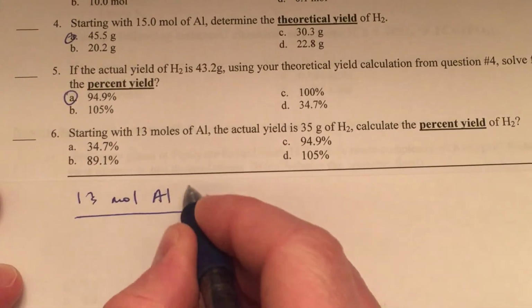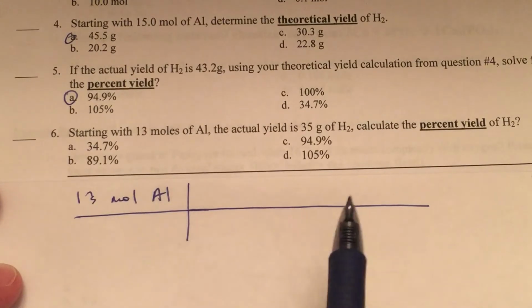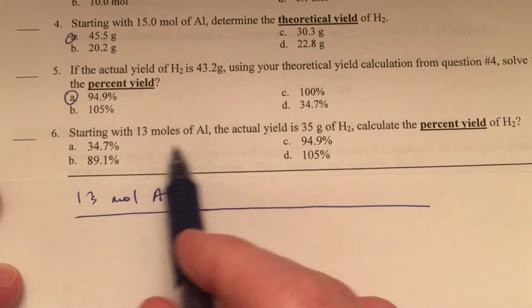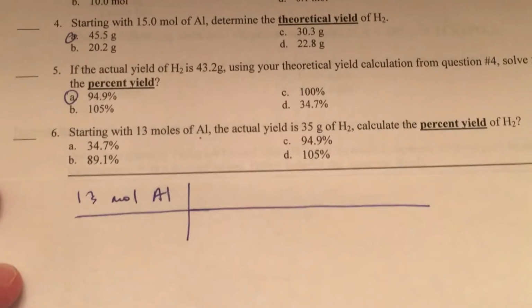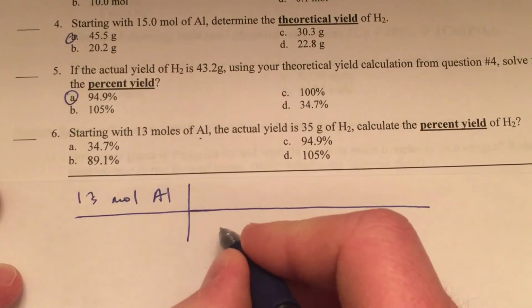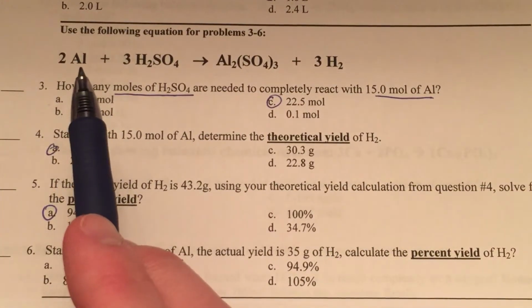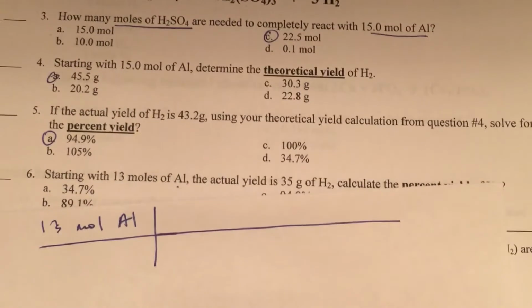Okay. So my percent yield's got to be in grams. So I'm going to take my moles and I'm going to convert them to grams. So because I'm in moles, I can set up a mole ratio between aluminum and H2. So aluminum is going to be on the bottom. So if I look at my, again, original equation, I have 2 moles of Al.